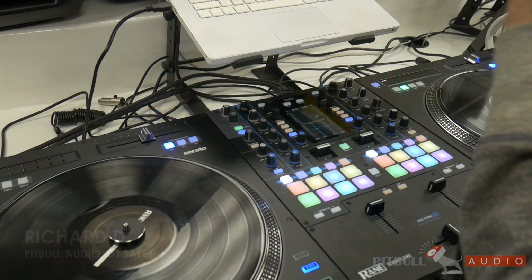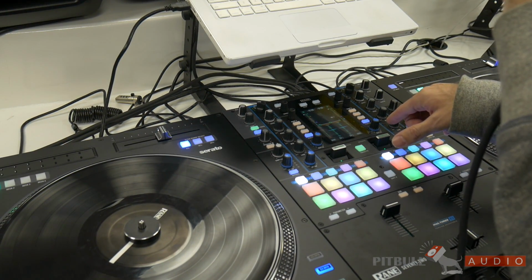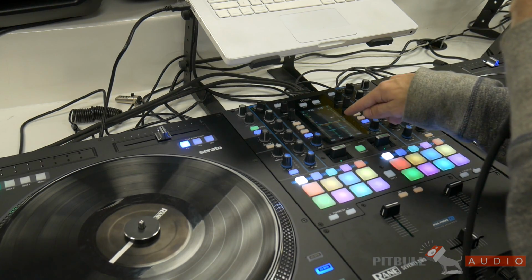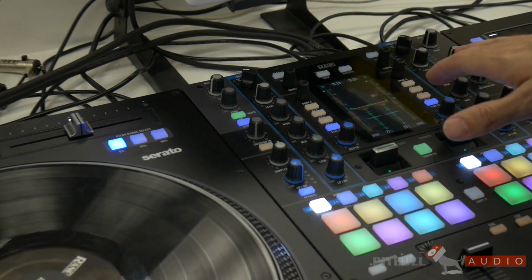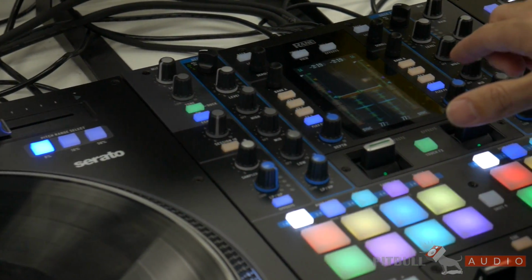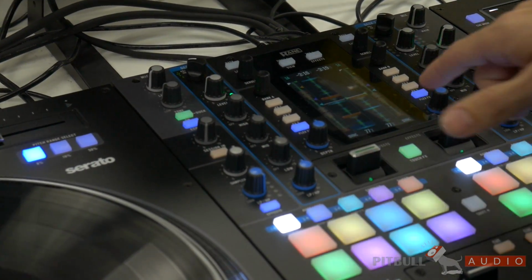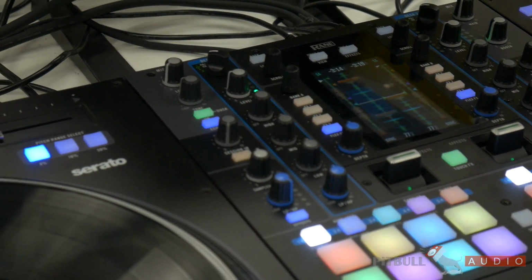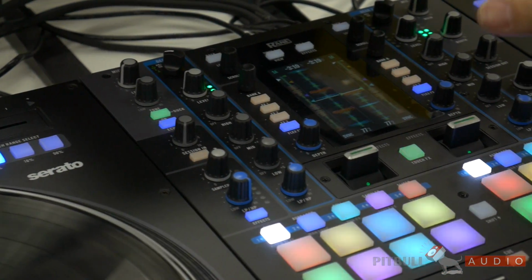Today we're going to be taking a look at the new Rane 72 DJ mixer. First off, we're going to be looking at the integrated screen inside the Rane 72 mixer, which is right here. You get all your waveforms in Serato DJ Pro. So it's all integrated right into the mixer, so there's no looking at the laptop. For example, when I turn this on, you see the waveform going with the music that's on the laptop right there. That's one of the biggest features of this mixer, the integrated screen.